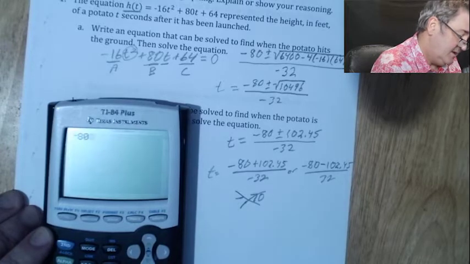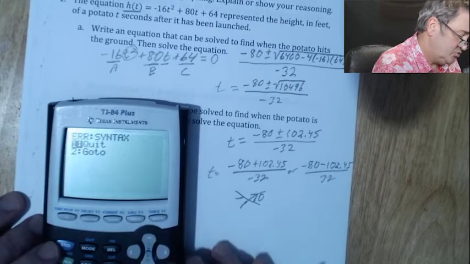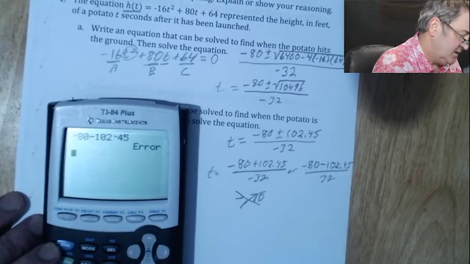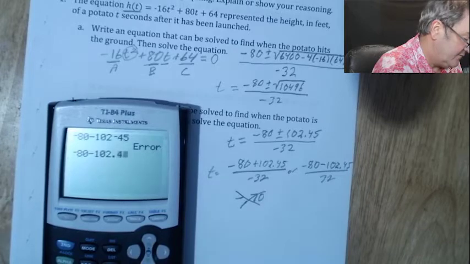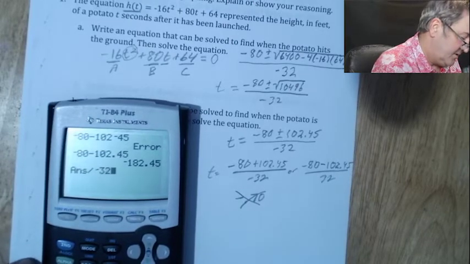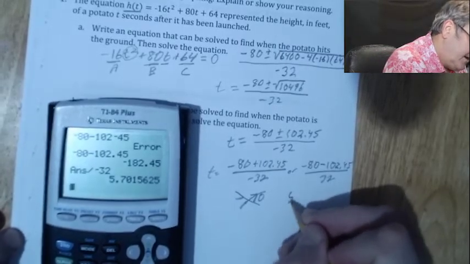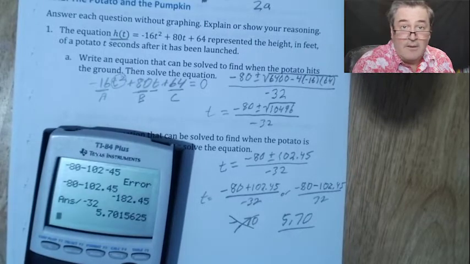Negative 80 minus 102.45 equals, oops, I must have hit the wrong button. Let's try that again. Oh, I hit a minus instead of a decimal. Negative 80 minus 102.45. That was my problem right there. That equals negative 182.45. And then we're going to divide that by negative 32. And that answer is 5.7. 5.70 seconds. That is when this potato hit the ground. Boom, 5.7 seconds. All right, mashed potatoes.